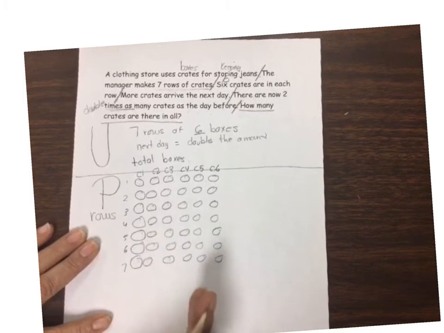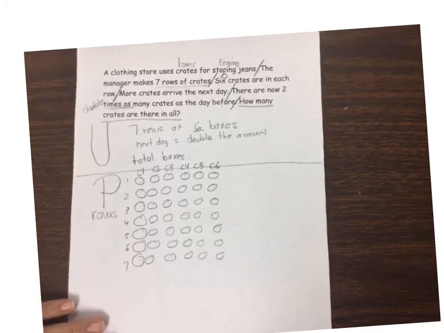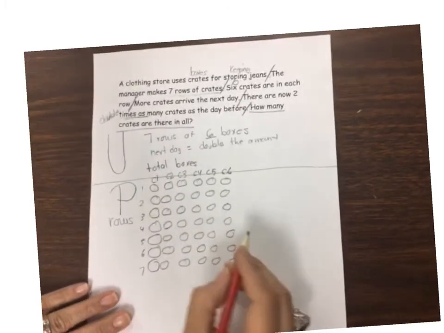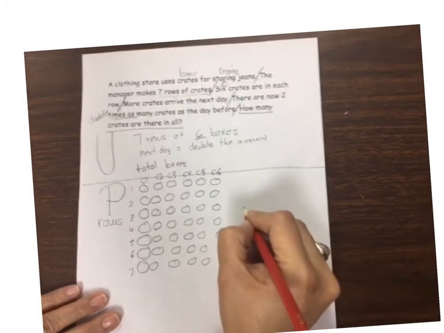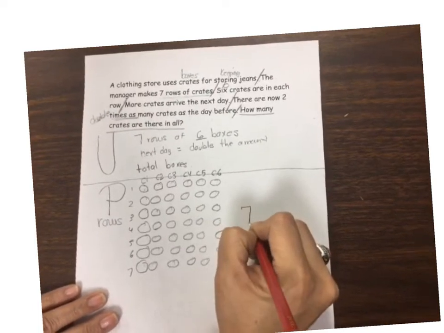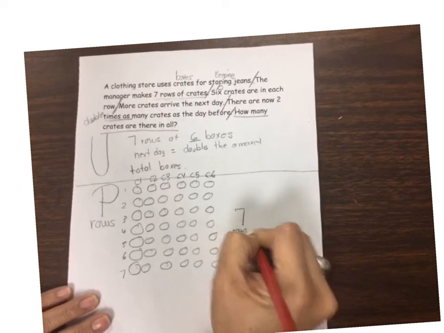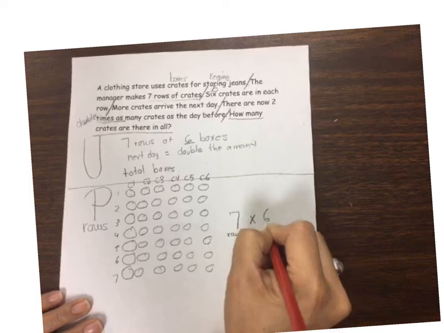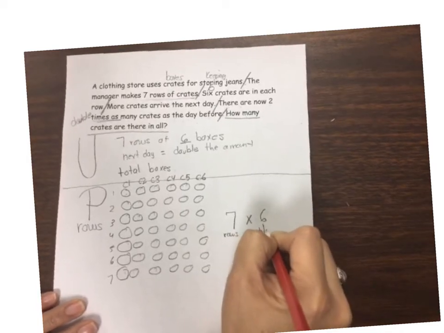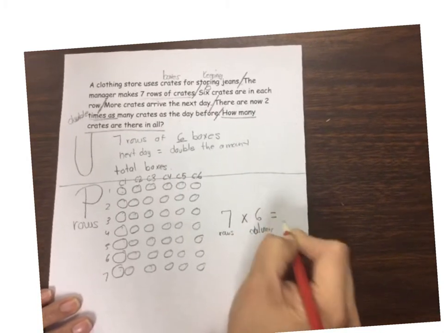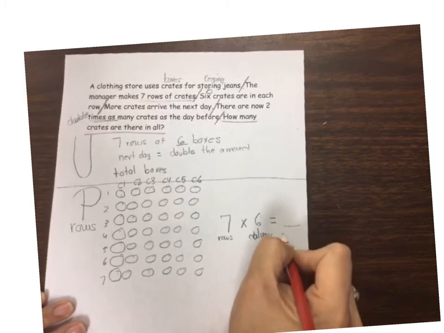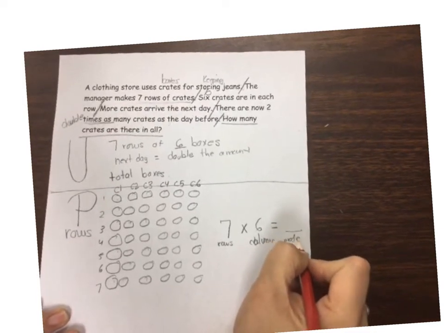So, we know by now that we're doing a multiplication problem. What will be the factors we're going to use? Okay, so let's write our equation. I know that my first factor is going to be my rows times my number of columns. And that's going to give me a product. Okay, my product.